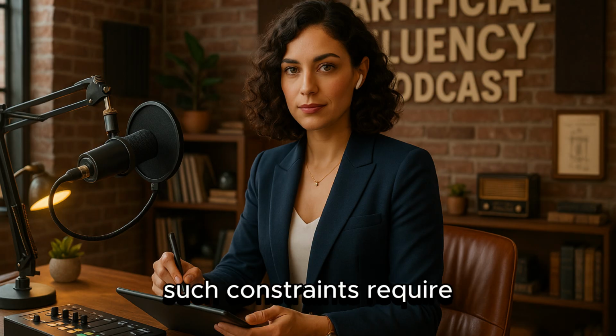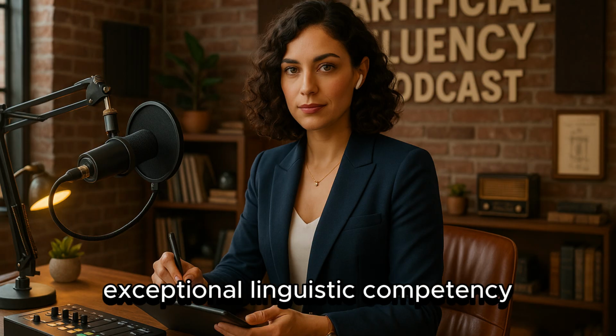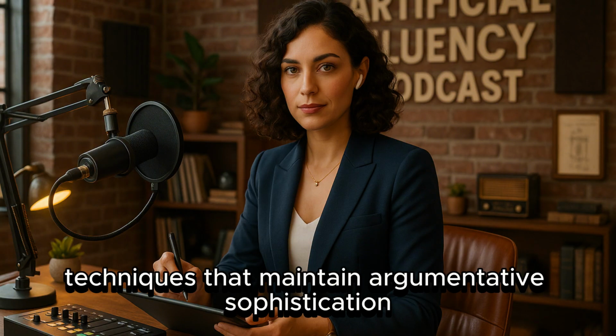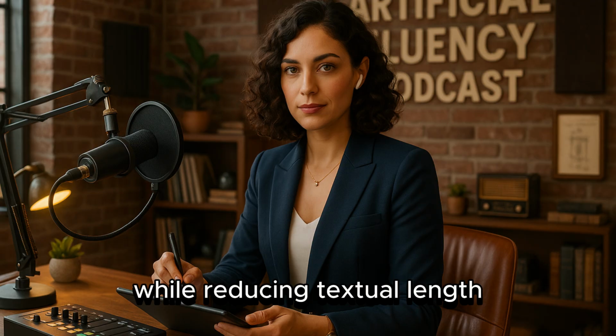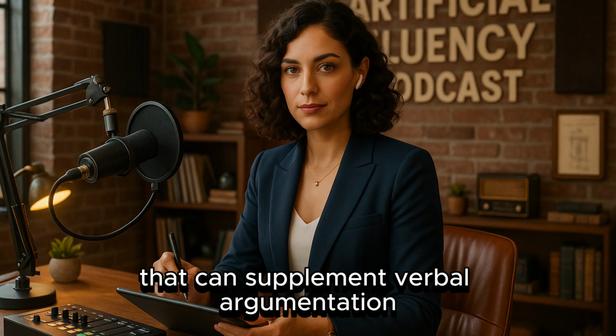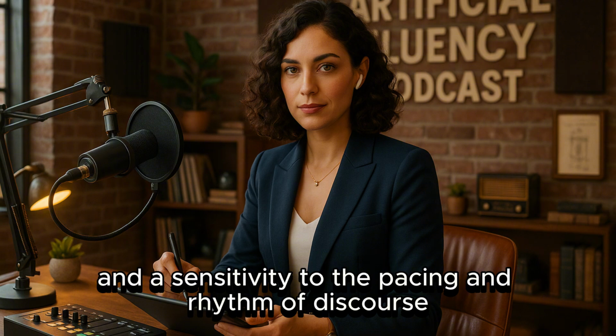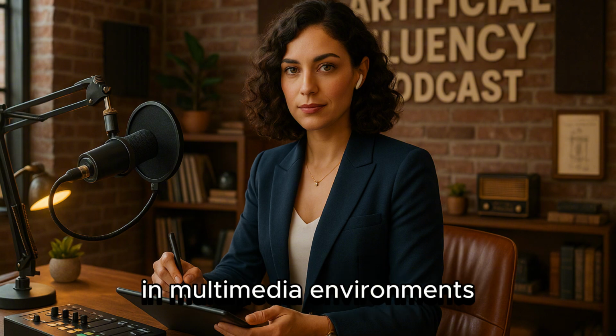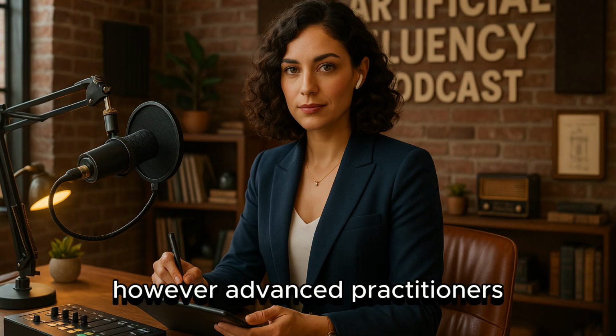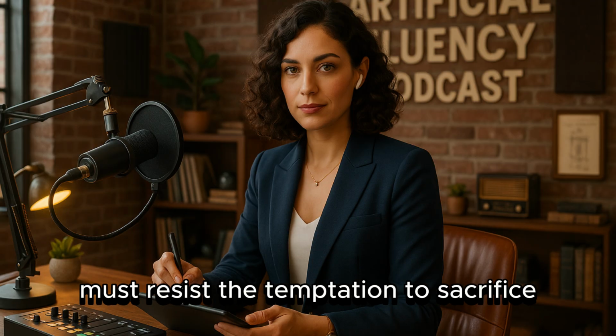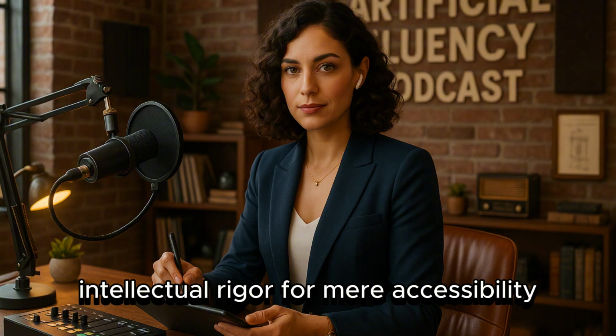Such constraints require exceptional linguistic competency, mastery of compression techniques that maintain argumentative sophistication while reducing textual length, understanding of visual rhetoric that can supplement verbal argumentation, and a sensitivity to the pacing and rhythm of discourse in multimedia environments. However, advanced practitioners must resist the temptation to sacrifice intellectual rigor for mere accessibility.